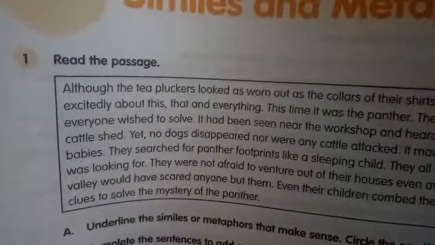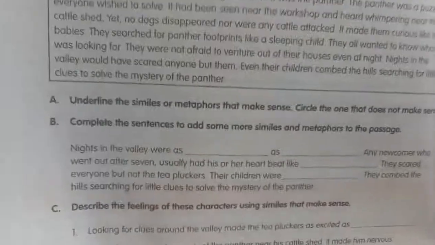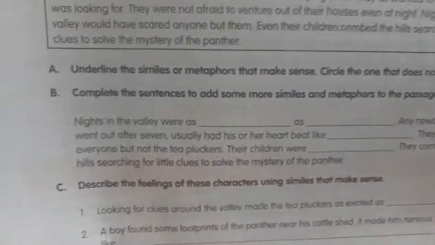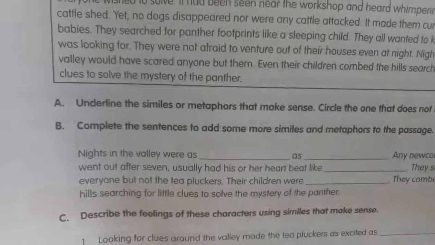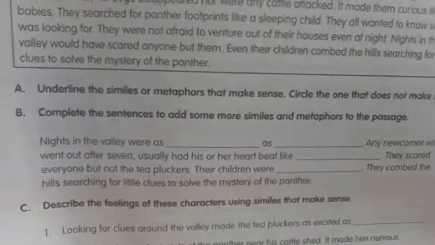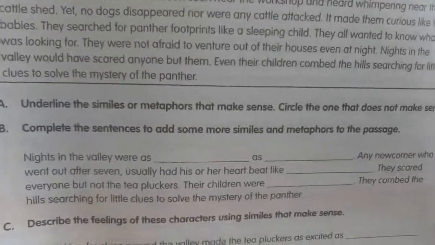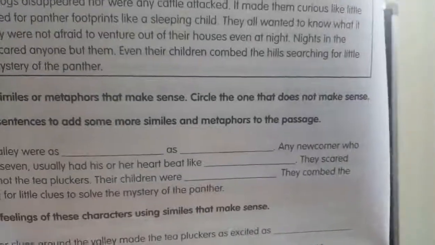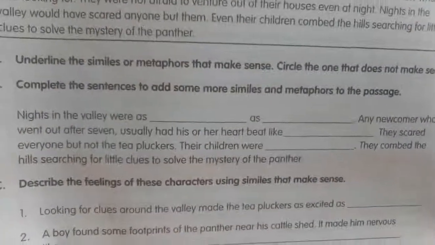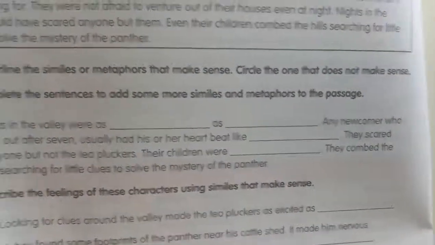You can read a passage here. In this passage you want to do something. After reading, coming to a bit, you want to underline the similes or metaphors that make sense, meaning whether they are comparing exactly or not. If they are not comparing exactly, if the comparison doesn't have any sense, you want to circle them. Circle the one that does not make sense. Now, complete the sentences to add some more similes and metaphors to the passage.